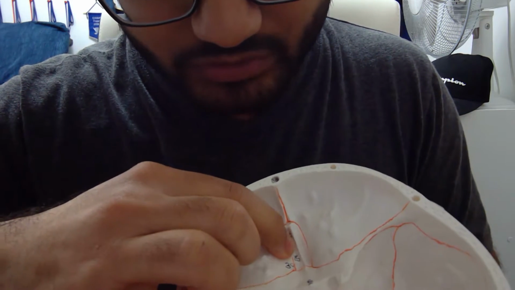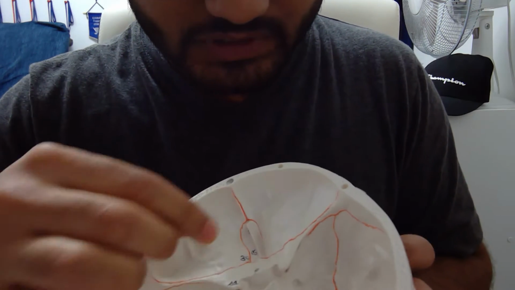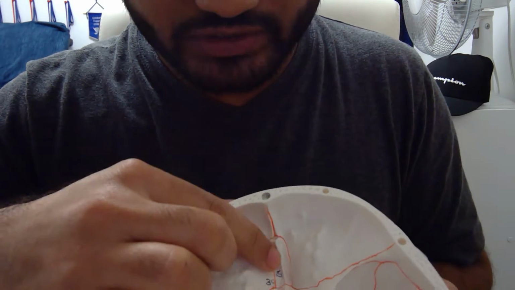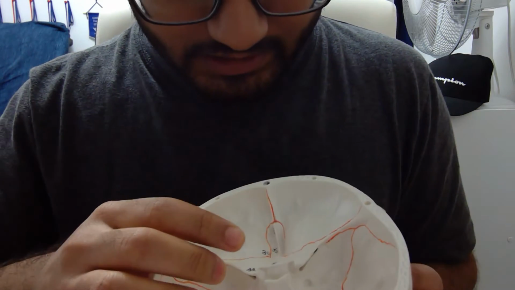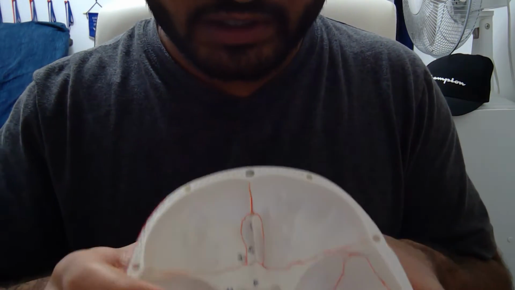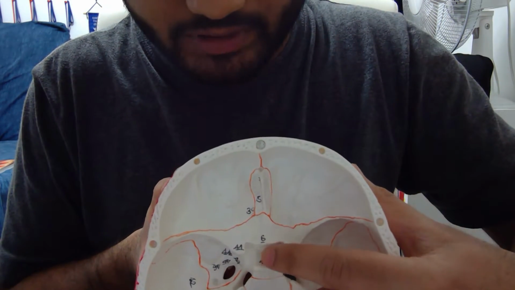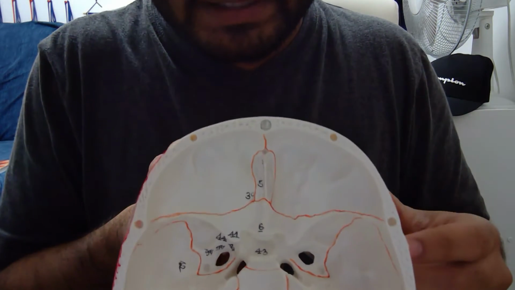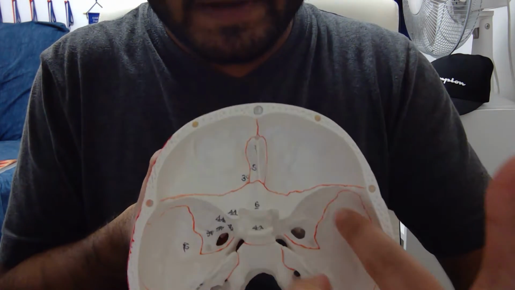And right here, this notch, is the crista galli of the ethmoid bone. And then if you go right over here, you're going to see some sort of rings. This is labeled by 6. This is going to be the sphenoid bone. So this entire region is the sphenoid bone.